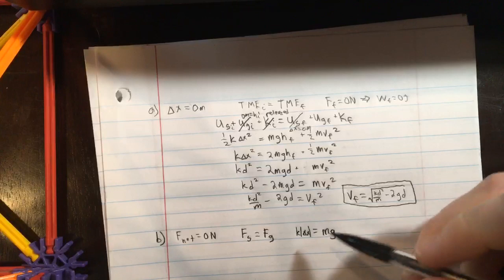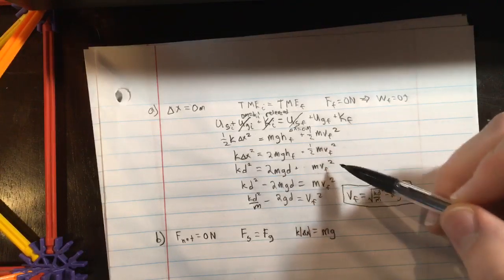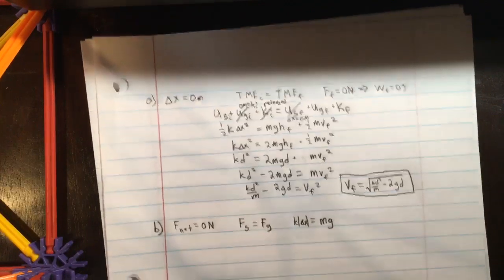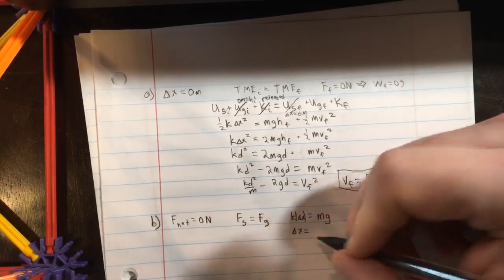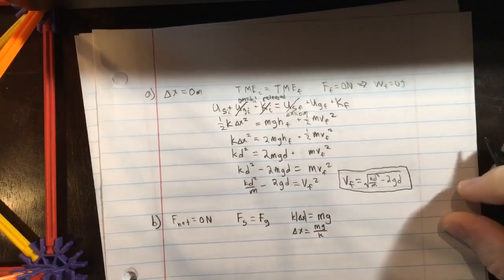So the thing we really need is how far this is from equilibrium, right? That's what we're using in our equations here. I need the distance from equilibrium is the important part to solve from this. So the distance from equilibrium is going to be mass times acceleration due to gravity divided by the spring constant.